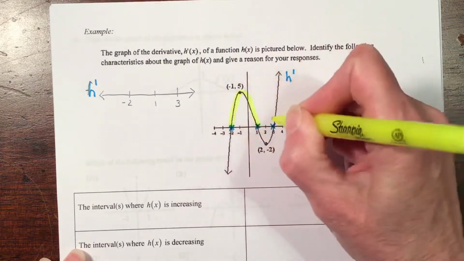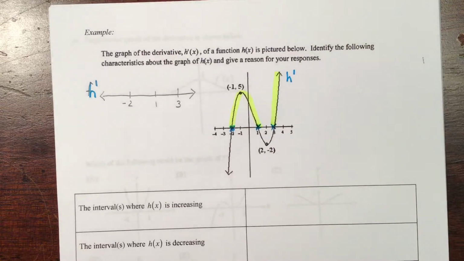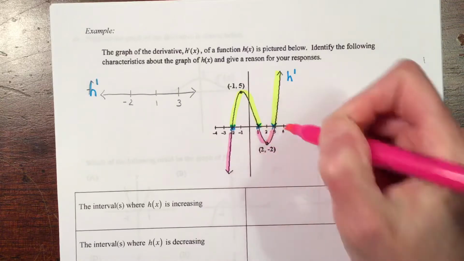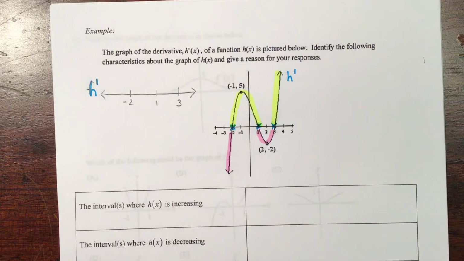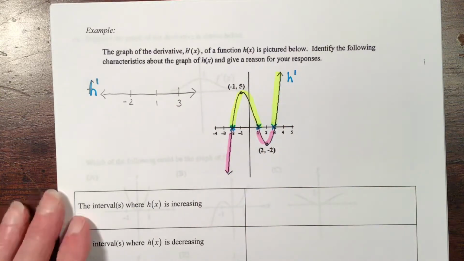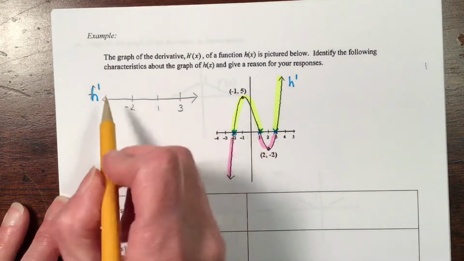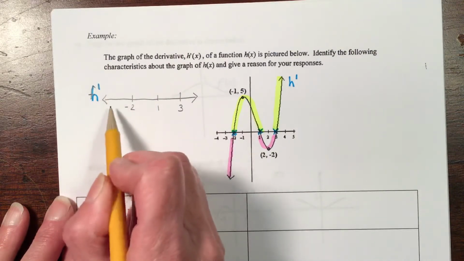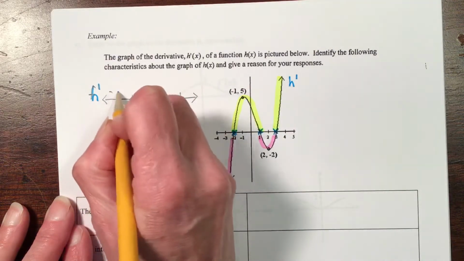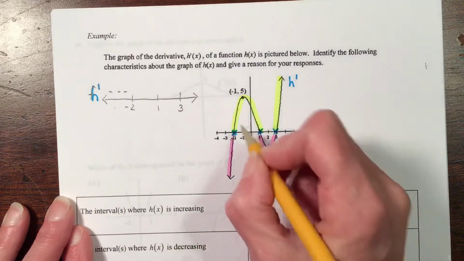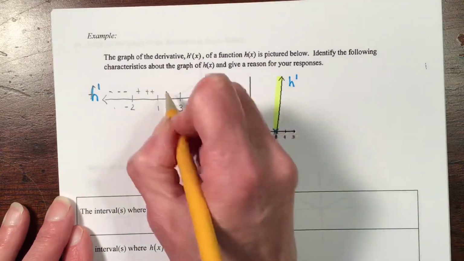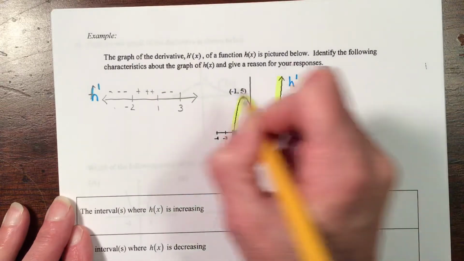Well, the graph of the derivative is positive here and negative here. Remember, I don't have functions to plug values into. I have to analyze the information right from the graph itself. So in my interval, if I had an algebraic function, I would plug a number in. Instead, I look at the picture. The graph of the derivative is negative, positive, negative, positive.